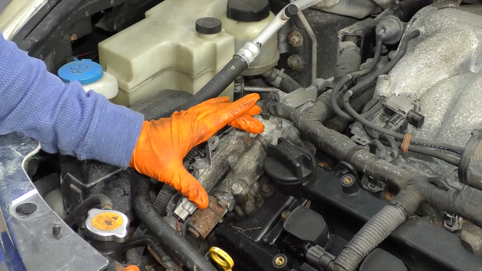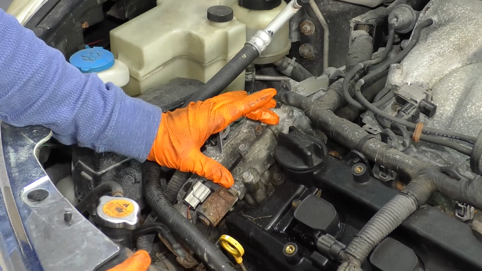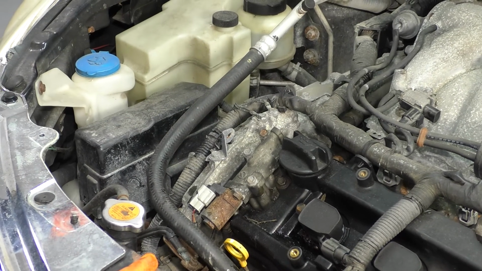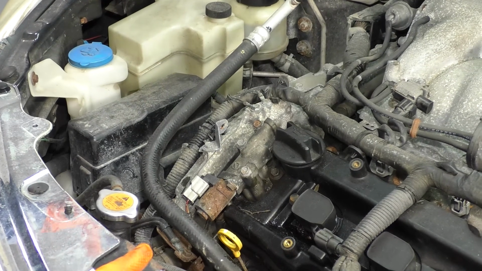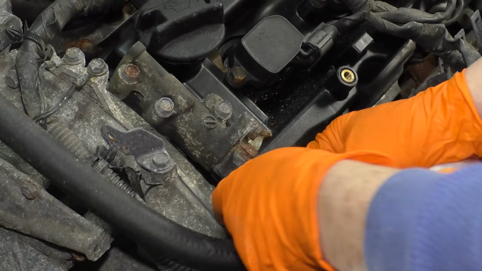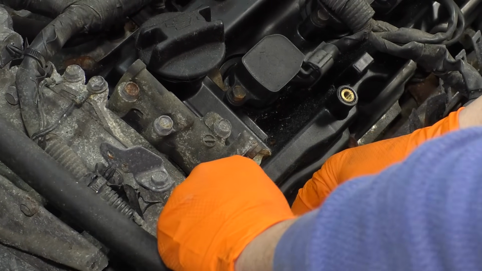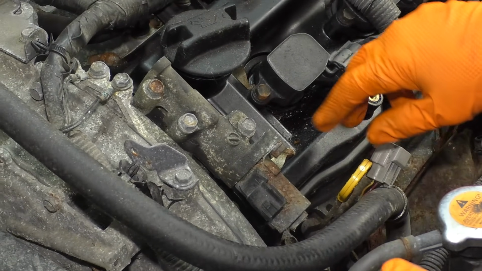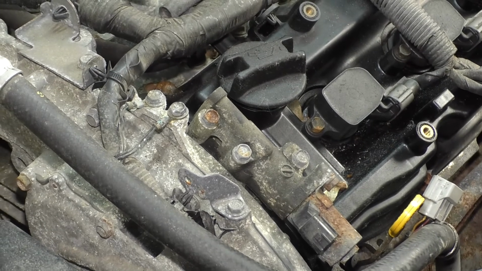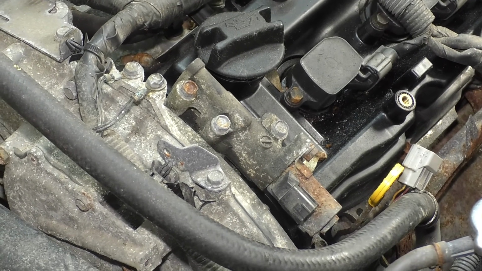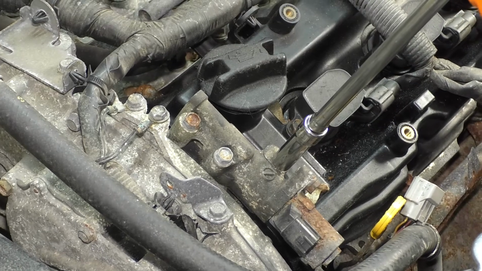But before that, I want to show you how to test this compared to the new one on a bench with just a power probe or power and ground wire. I'm going to disconnect the connector first. Then we have 3 mounting screws. They're all a 10mm socket. Break them free.